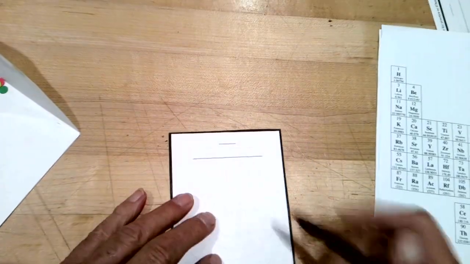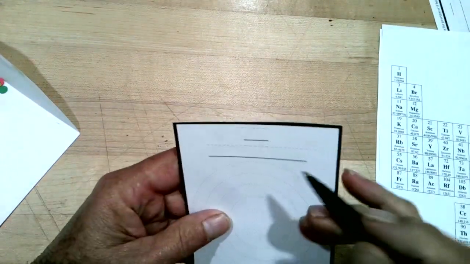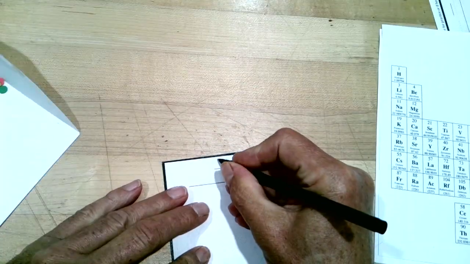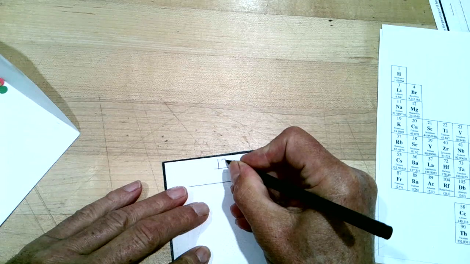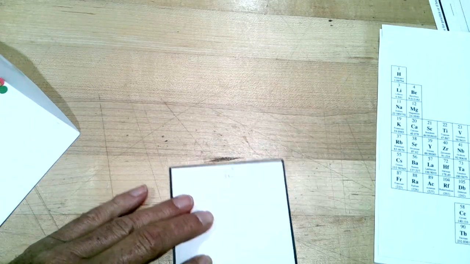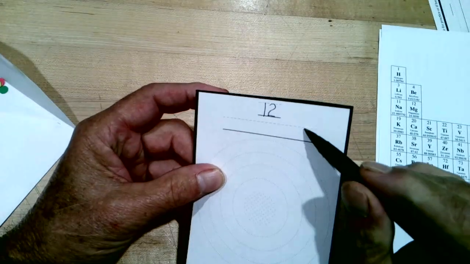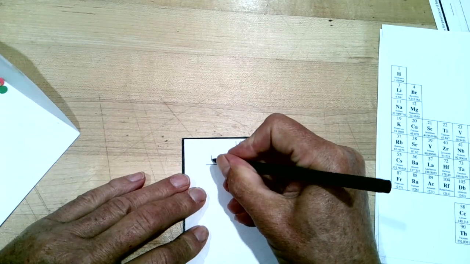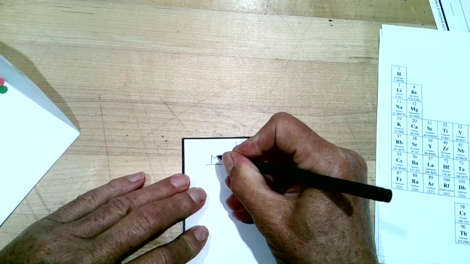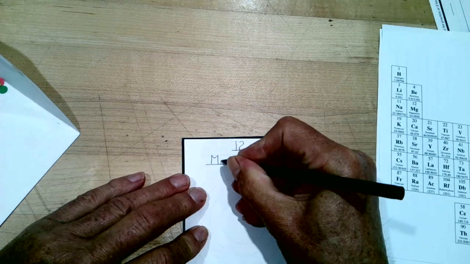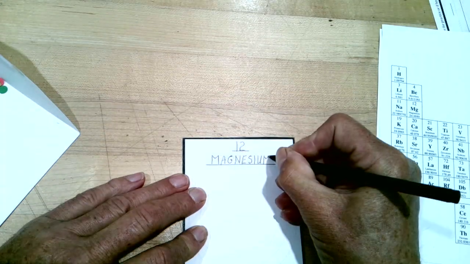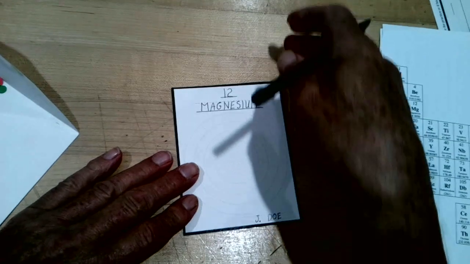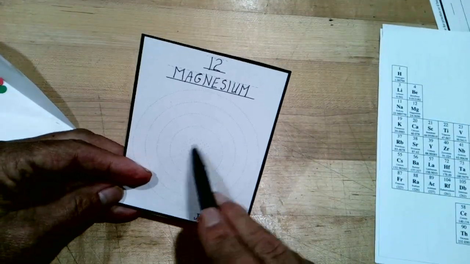So very slowly and neatly, you're going to fill in these letters. Now there's a dashed line here and a solid line. So we're going to put the 12 on that spot. And then below that, there's another dashed line and a solid line, and we're going to write magnesium. Try to do a really good job of this because these are probably going to be displayed. Okay, so magnesium.